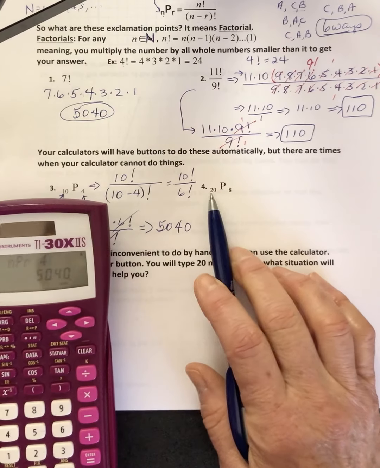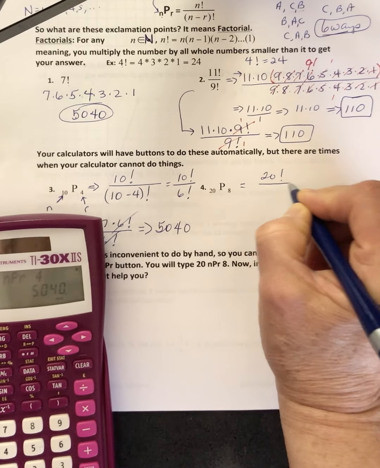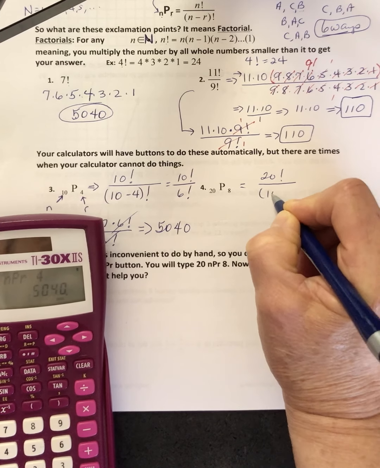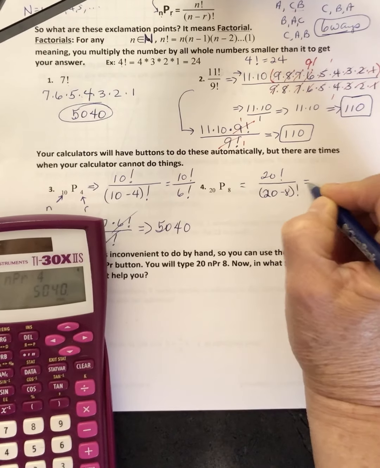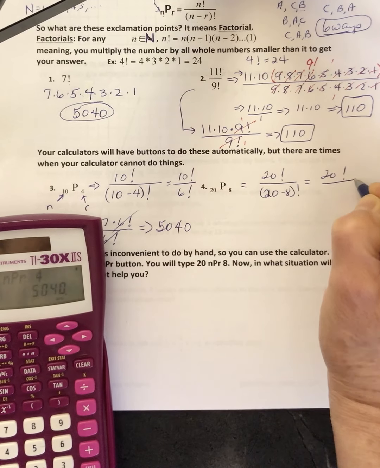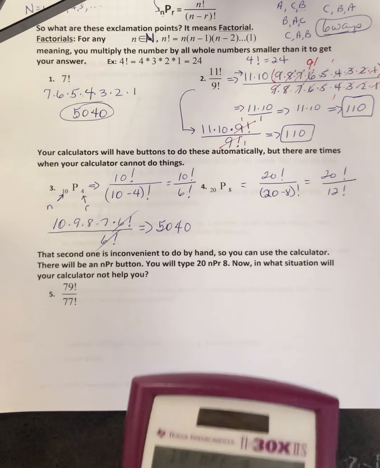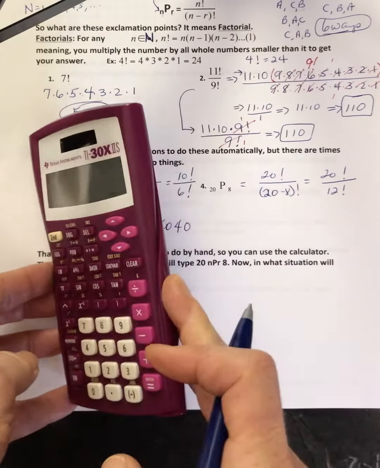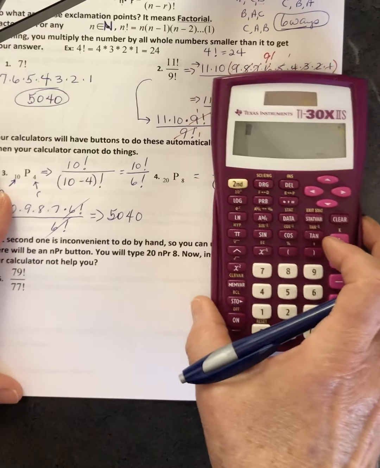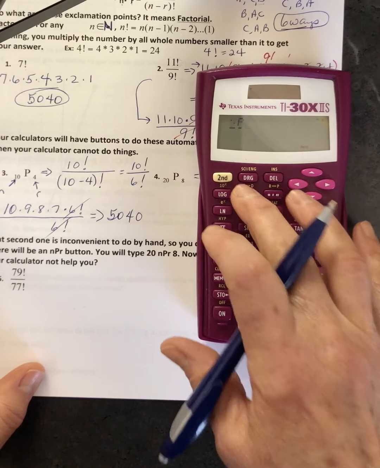So now let's look at this 20. In the formula, this is what it means. I think it's always good to know that. Which really, if you had to do this by hand, that would be 20 factorial divided by 12 factorial. But we can also do this one in the calculator. So we've got the 20. Let me scoot this over a little bit. We've got the 20. Hit your probability.